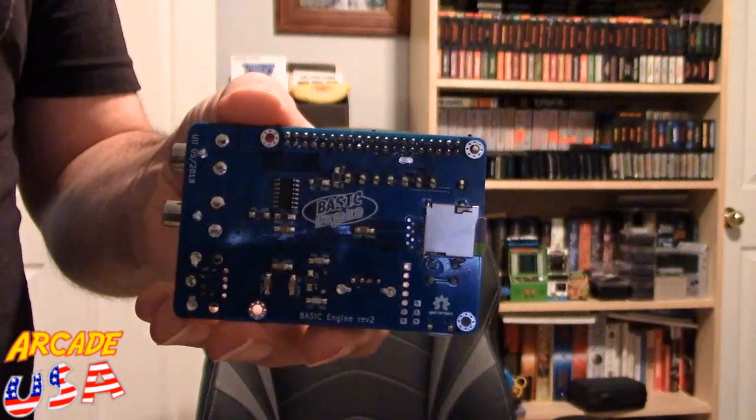Now, this was supplied to us by Produkt, and the plans for these boards and the software for these boards are all available online free of charge at basicengine.org. But if you're not really into soldering and you don't want to mess with getting the chips set up, you can just order this pre-made and it'll have everything with it. He throws a micro SD card in there as well, and you can just plug it in and it's ready to go.